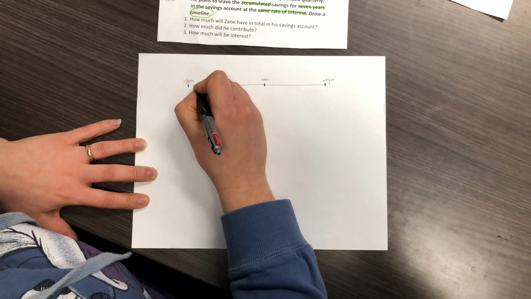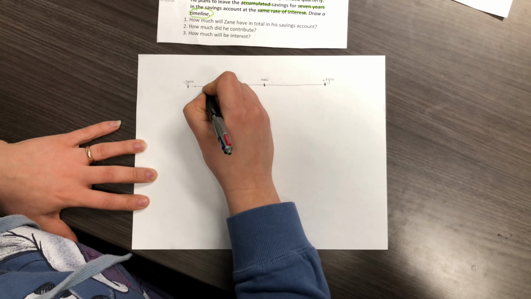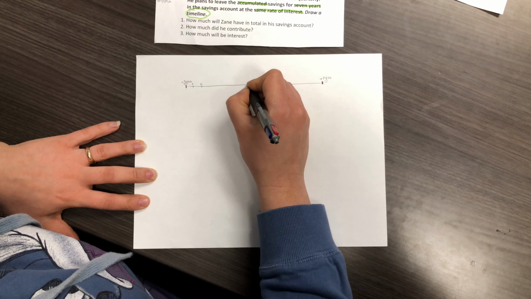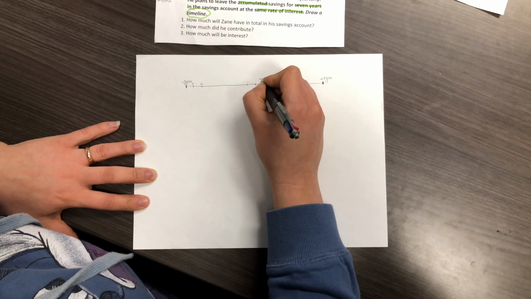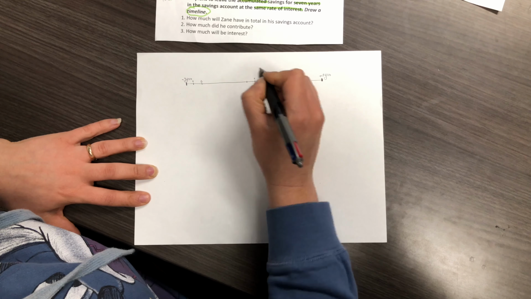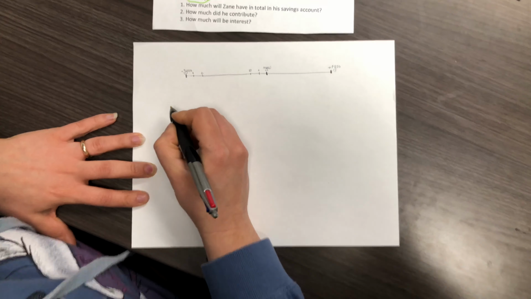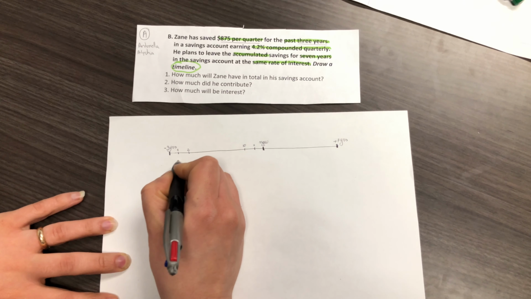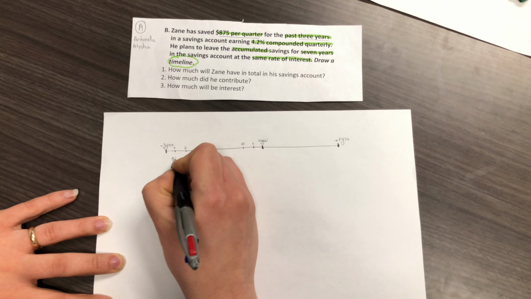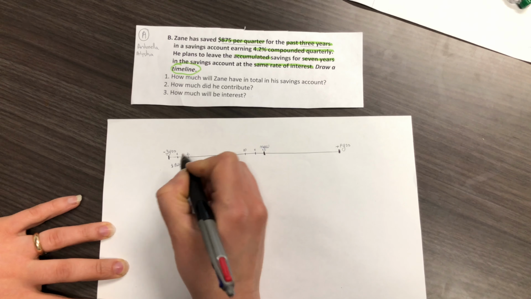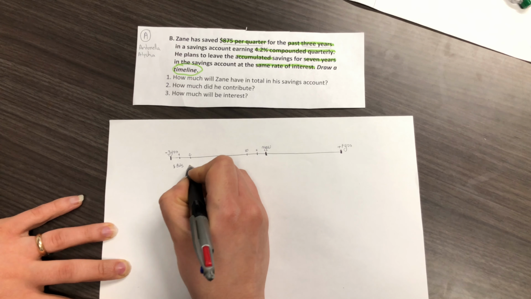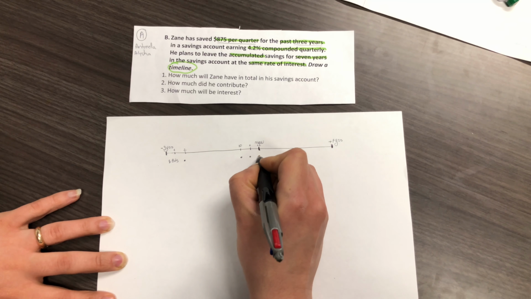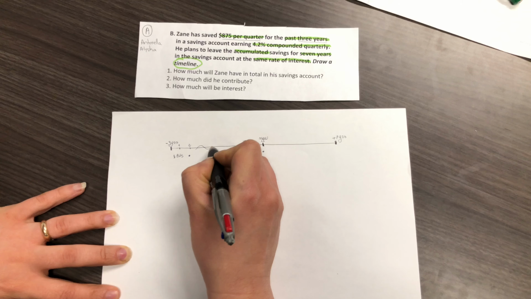After that, we are placing dots along our timeline between the 3-year ago mark and today to represent the amount of payments that were made in that 3-year span, which was quarterly for 3 years. At the first quarter mark, she writes $875, which represents the first payment made of $875.